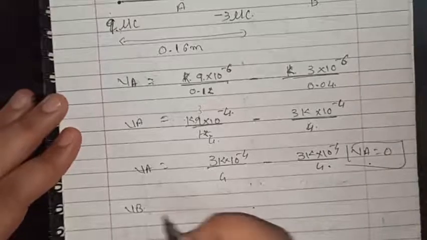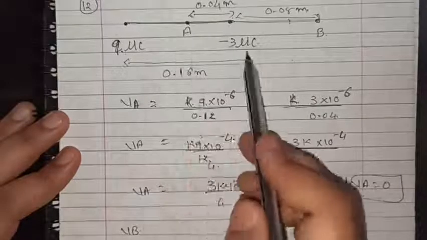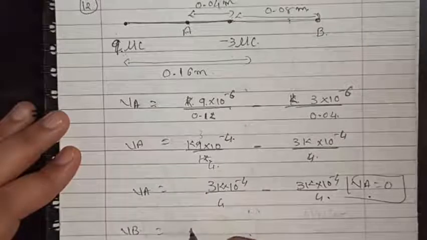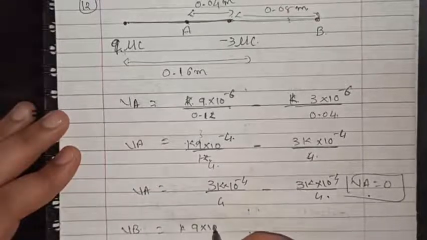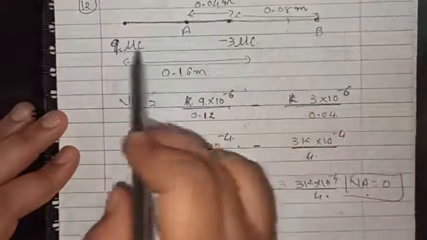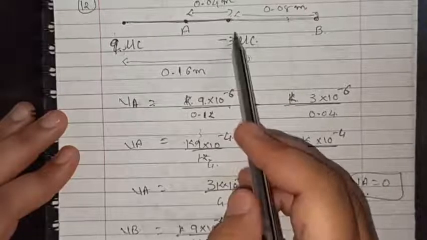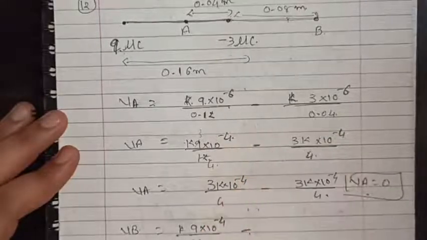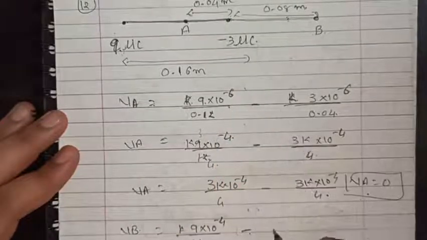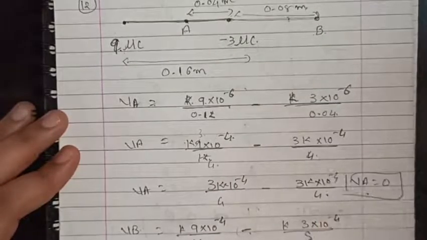Now we want to find the potential at point B. Potential at B will be due to 9 microcoulomb and minus 3 microcoulomb. Potential at B due to 9 microcoulomb will be K 9 into 10 power minus 4 divided by the distance between them, which will be 24 centimeter, minus potential at B due to this minus 3 microcoulomb charge. Here the minus sign is taken because this charge is negative, K 3 into 10 power minus 4 divided by the distance, which is 8.